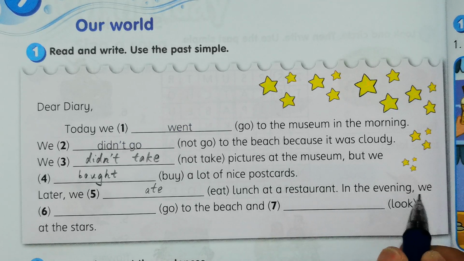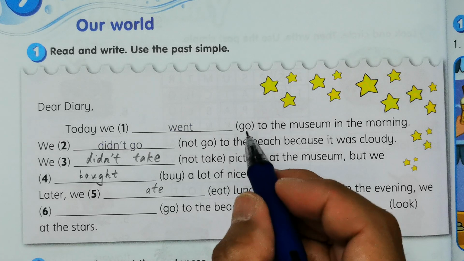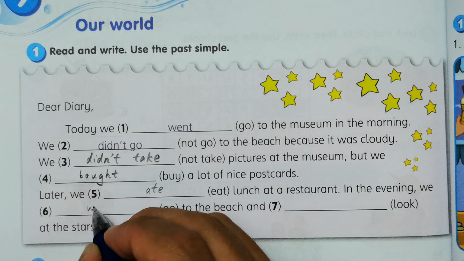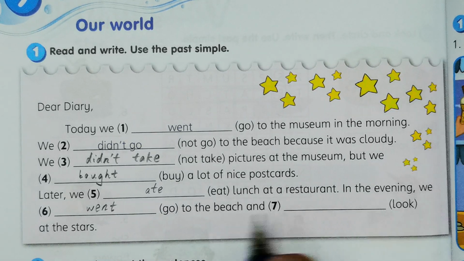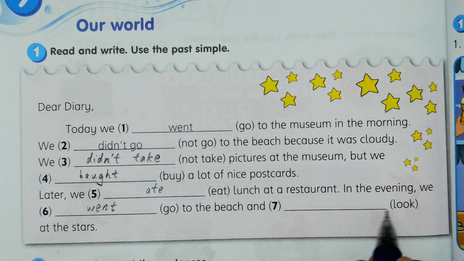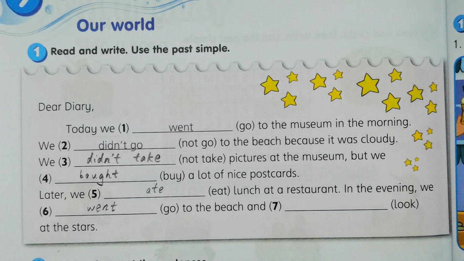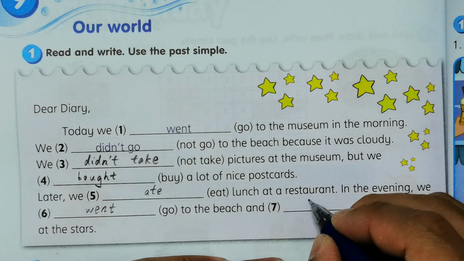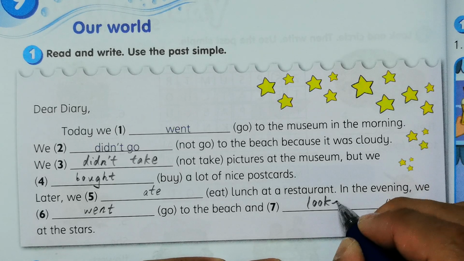In the evening we... go, same as number 1. So you write it as went. In the evening we went to the beach and looked. For this one you just add ed behind K, and looked at the stars. So its past tense is L-O-O-K, and then we add ed.